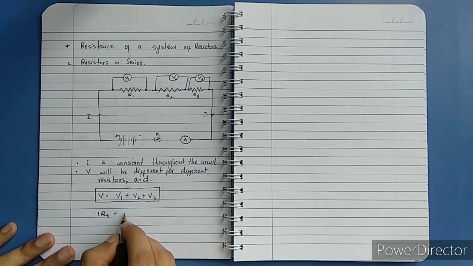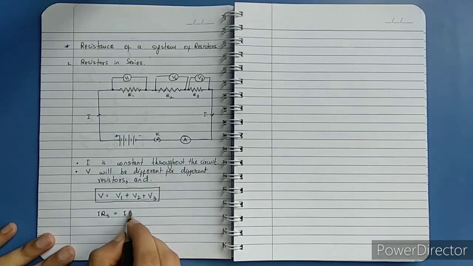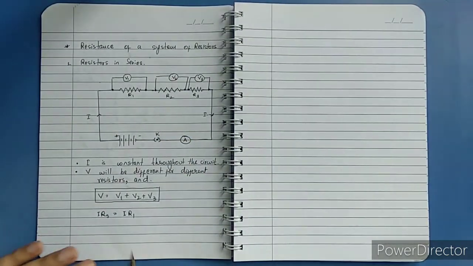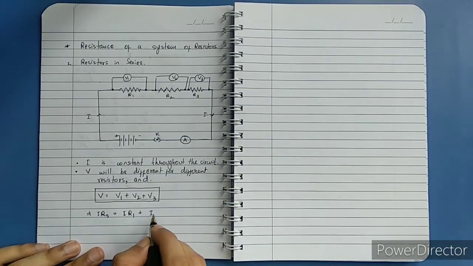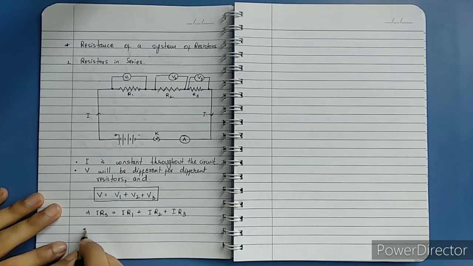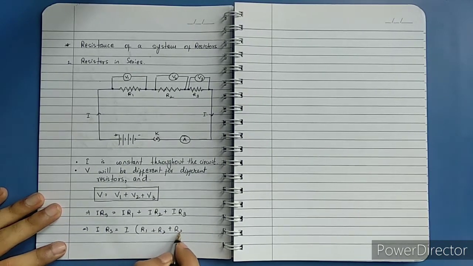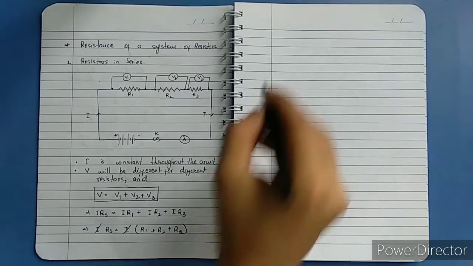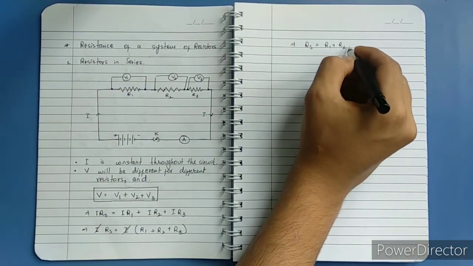For the first one, V1 equals I into R1, plus V2 equals I into R2, plus I into R3. So I Rs equals I common, R1 plus R2 plus R3. I cancels off. We have resistance in series Rs equals R1 plus R2 plus R3.